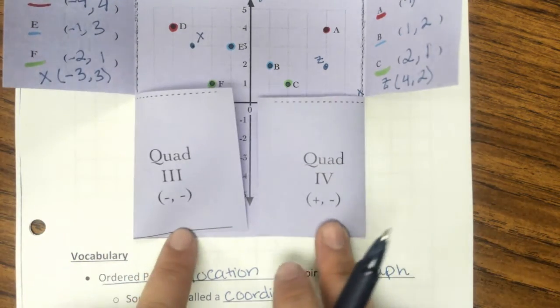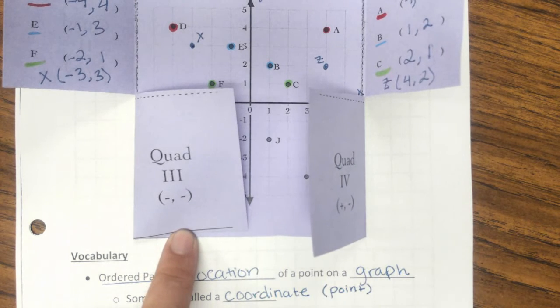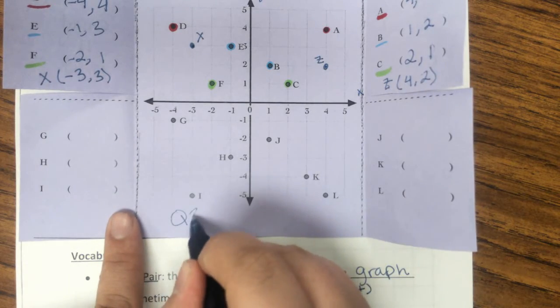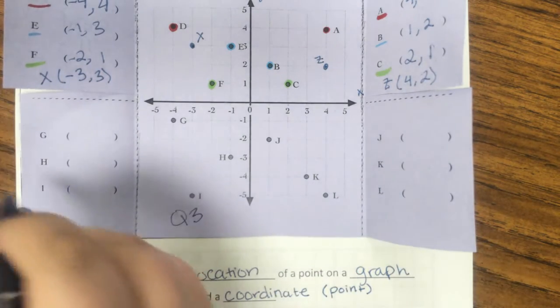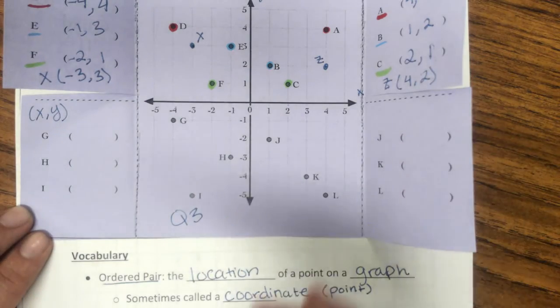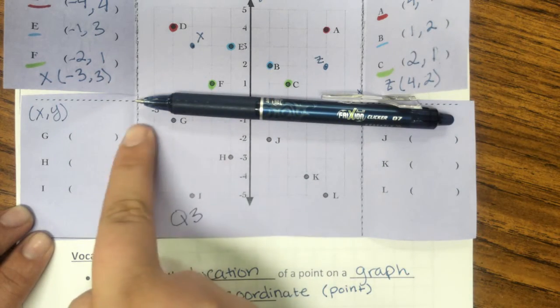Let's find quadrant 3. This is quadrant 3, has the 3 there. Ordered pairs are x, then y. In quadrant 3, the x number line points to the left.